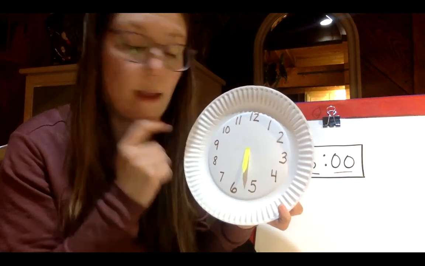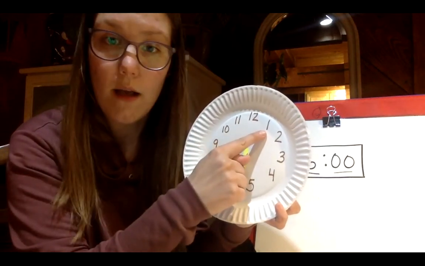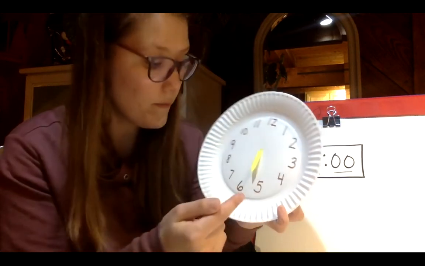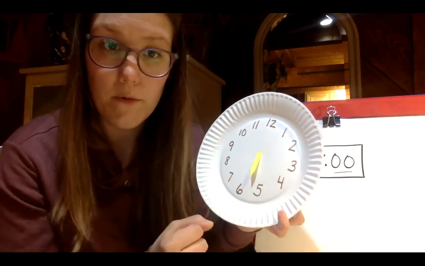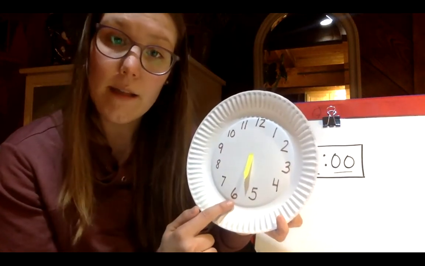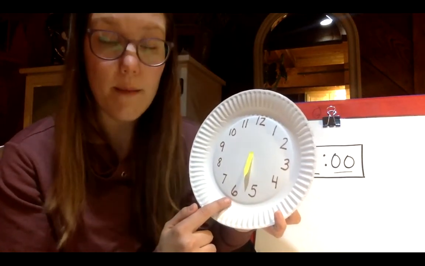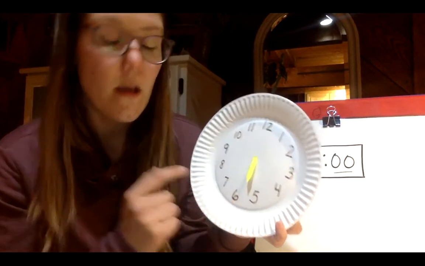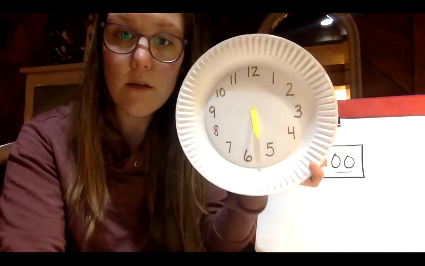Okay, that's why there's a 1 o'clock in the morning and a 1 o'clock in the afternoon, or something that is probably more familiar to you because 1 o'clock in the morning is the middle of the night. 6 o'clock in the morning, maybe when you wake up, and 6 o'clock at night, maybe when you eat dinner. All right, so this is called an analog clock.